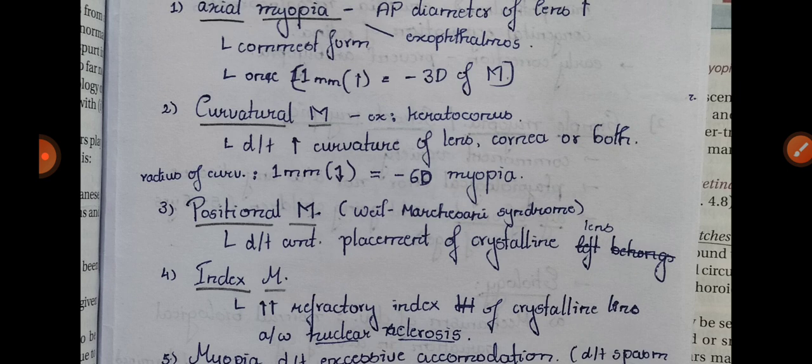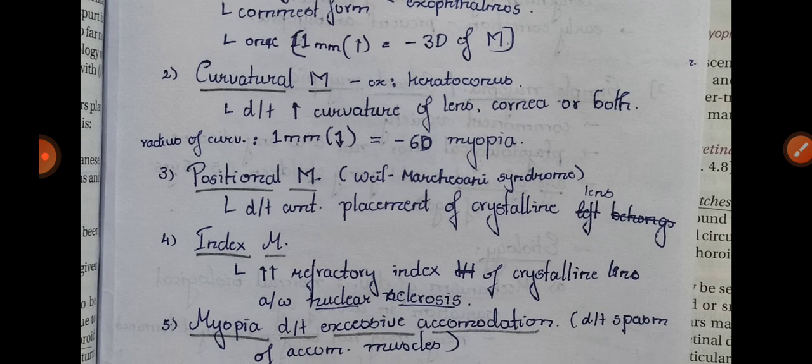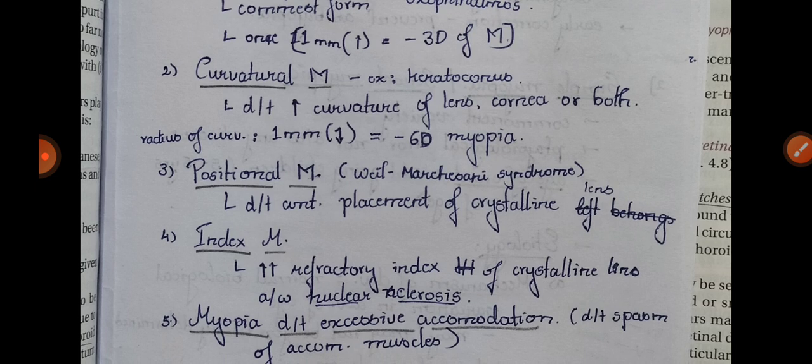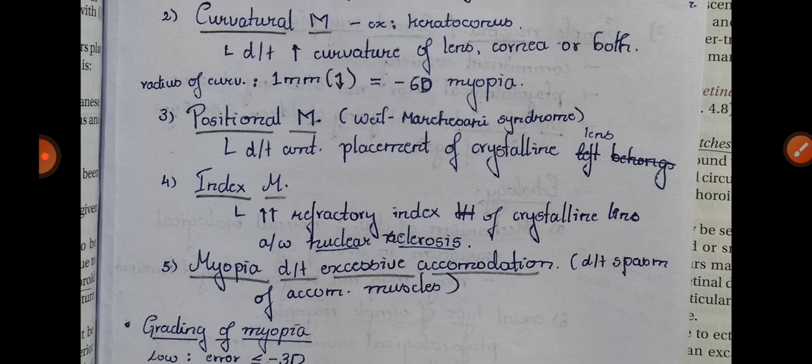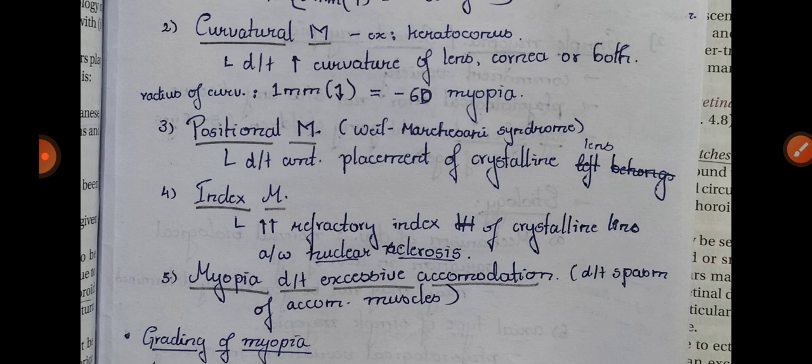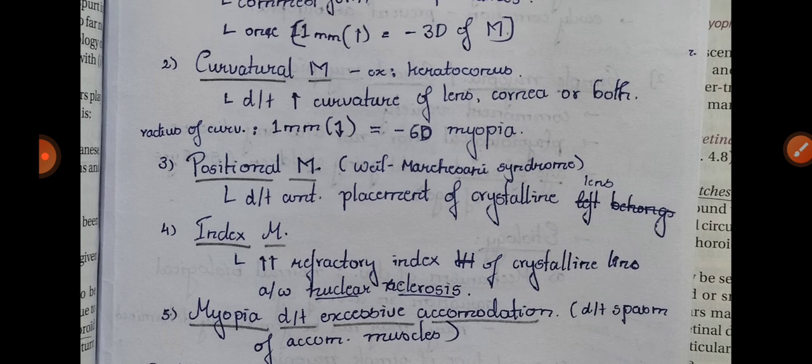With 1 mm increase, there is -6 dioptre of myopia. Okay, positional myopia is seen in Weill-Marchesani syndrome, that is a displacement of the lens anteriorly. The lens is displaced anteriorly, but in hypermetropia the lens is displaced posteriorly. Index myopia: the refractive index of the crystalline lens is increased, that's why the image is focused in front of the retina, seen in nuclear sclerosis. And myopia due to excessive accommodation is spasm of the accommodatory muscles.